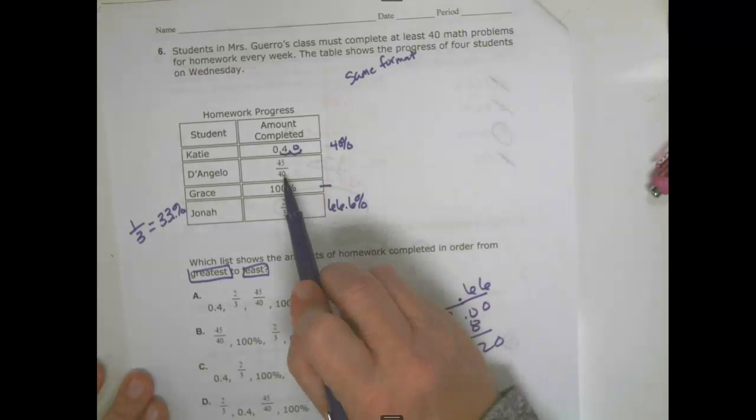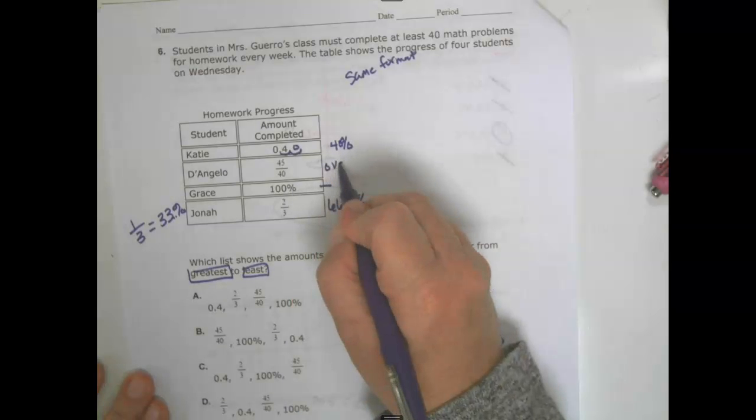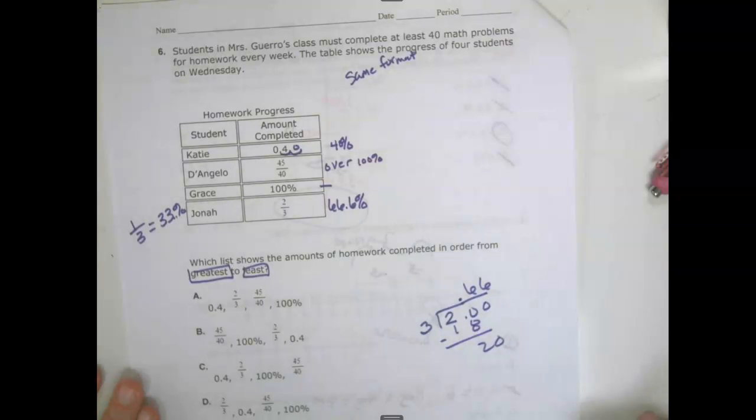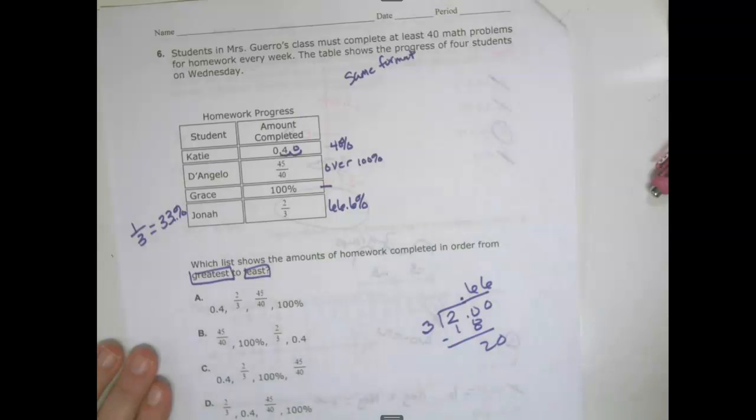This is already 100%, so we need 45 over 100. Wait a minute. That is an improper fraction, so I know this is going to be over 100%, right? So it looks like D'Angelo here completed 45 problems.